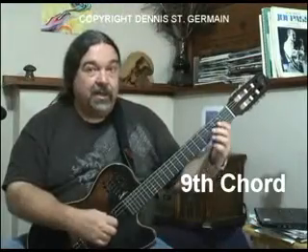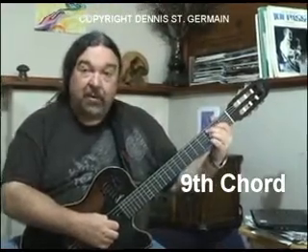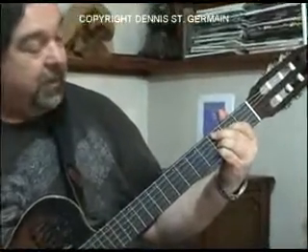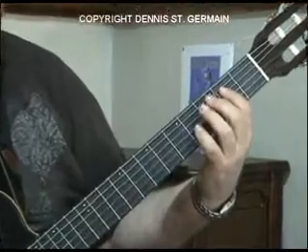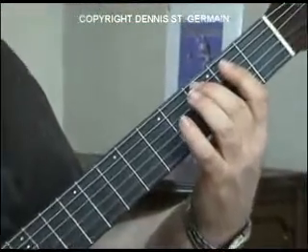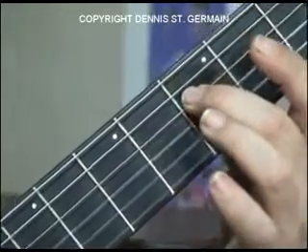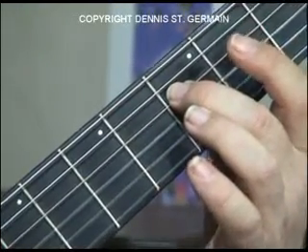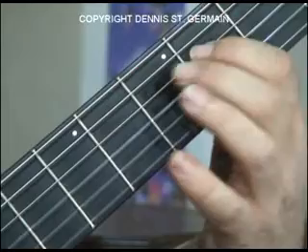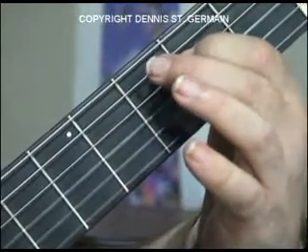to create chord extensions. Here's an example of a dominant 9th chord, or just a 9th chord. In this particular voicing, I've got the 1, and then the 4th step of the scale was here, so I lowered that a half step to 3.